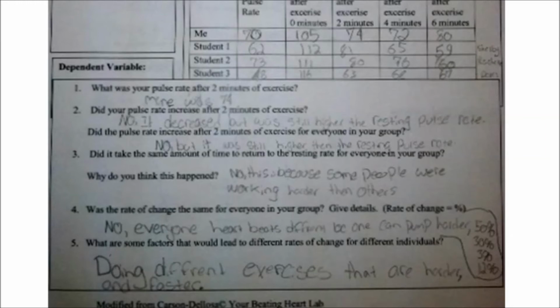So these are some student examples. No, everyone's heartbeat's different because one can pump harder. So he's given me some percentages: 50%, 30%, 39%, 12%. Doing different exercises that are harder and faster could be one of the factors that could lead to this. So they got it. They collected their data and they had evidence to support their claims.